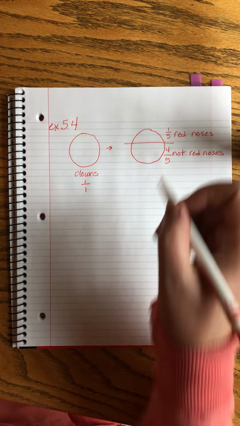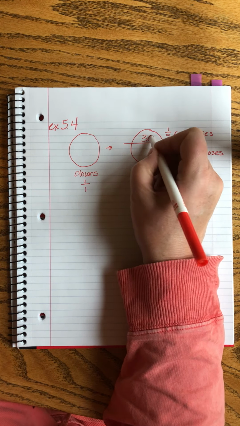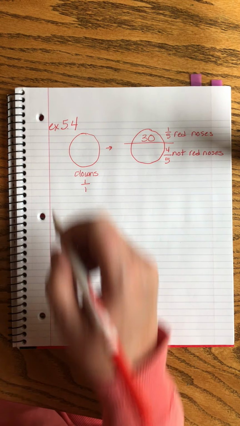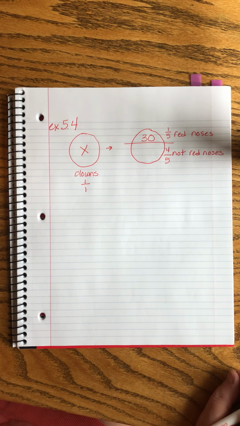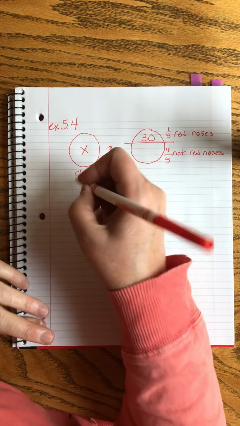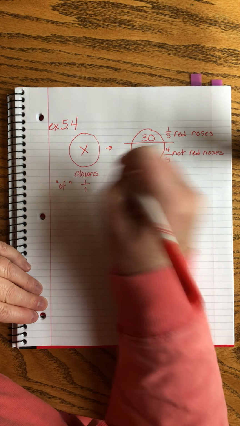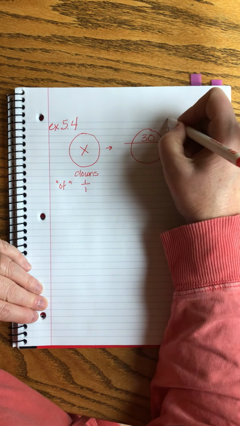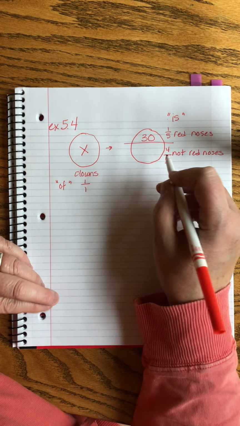If 30 clowns had red noses, okay, the clowns with red noses goes here. How many clowns were there in all? Put the X where the question is. All right, we remember that the first circle is the of. Whichever one of these we're interested in, that's the is. And here's our formula.